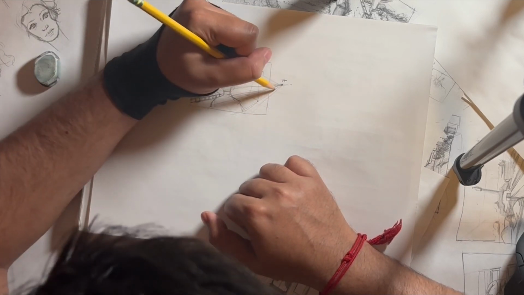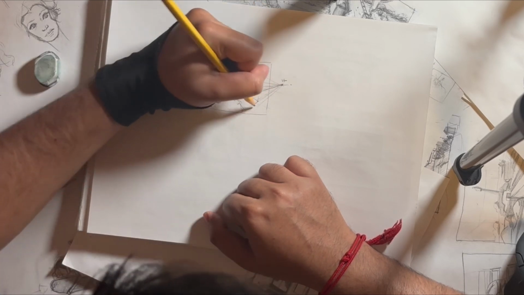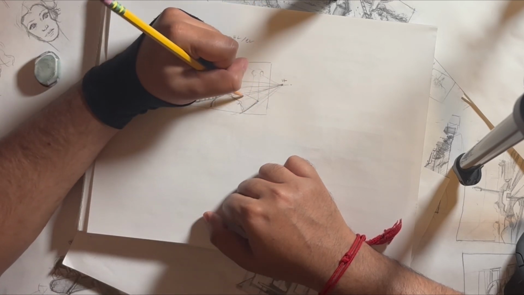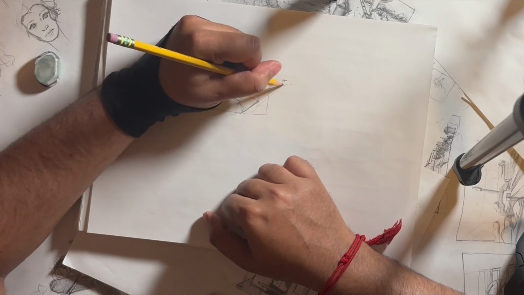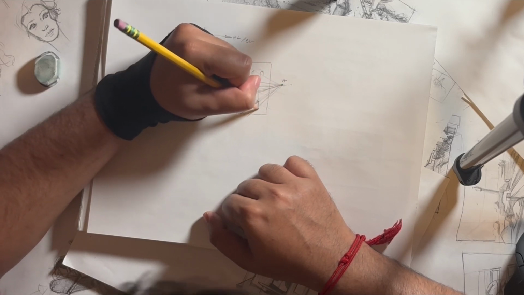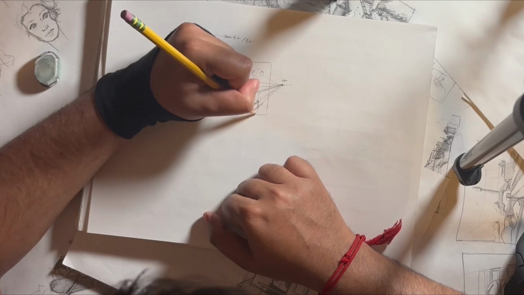Okay. We're just going to finish that boat drawing from the bottom side. Some water, but we can see the bottom.